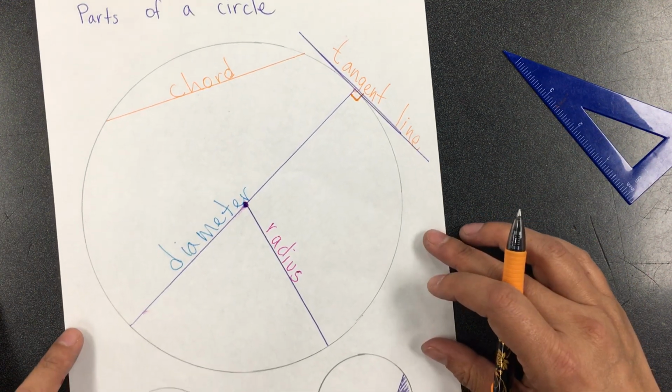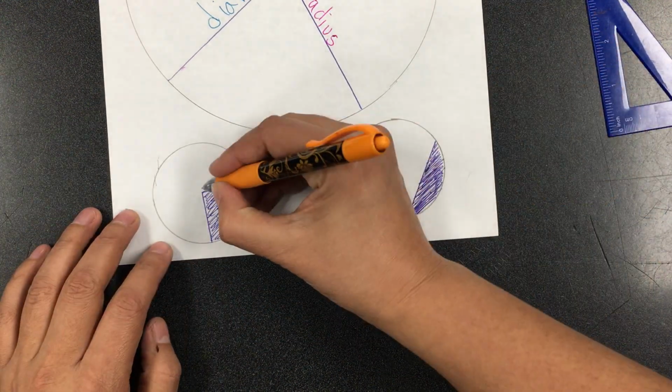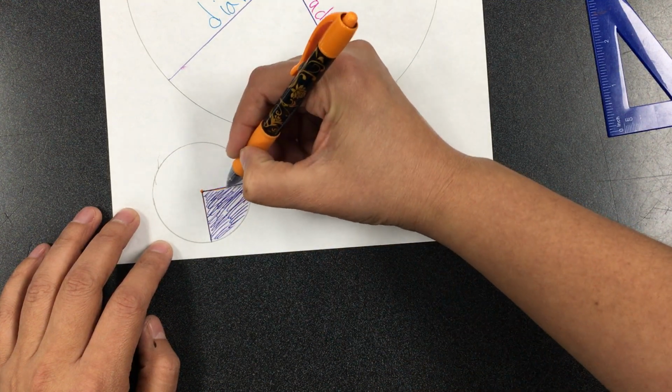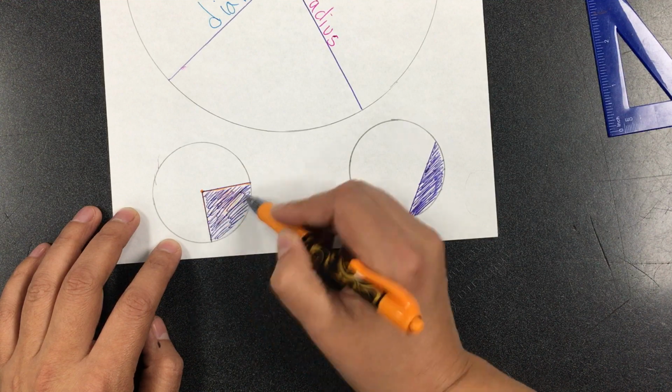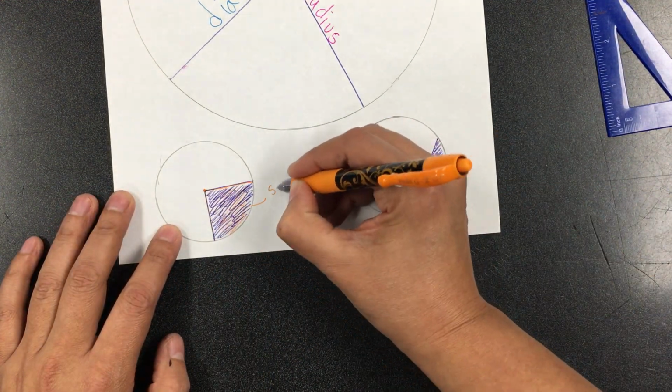Something else that you need to know for this unit is that from the center, if you draw two radii and you want to figure out the area between those two radii, that's called a sector.